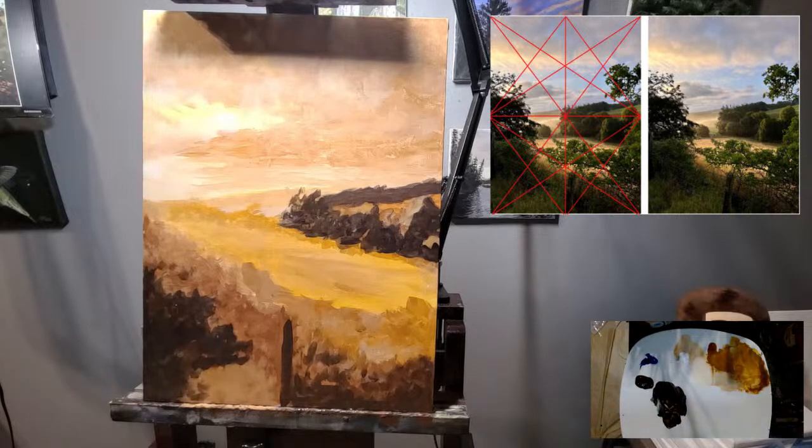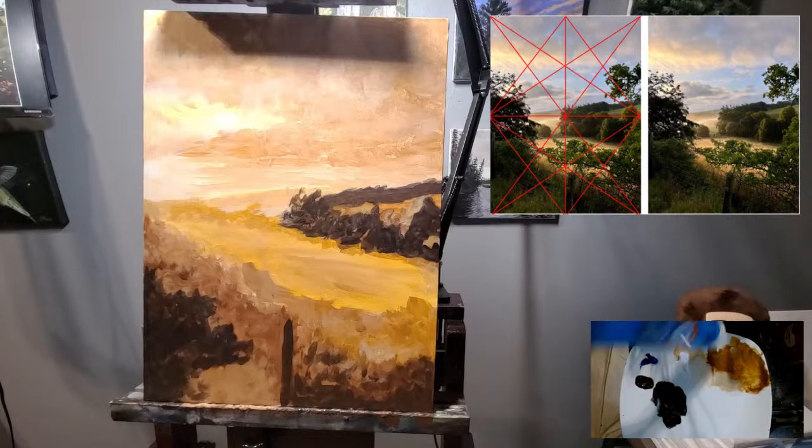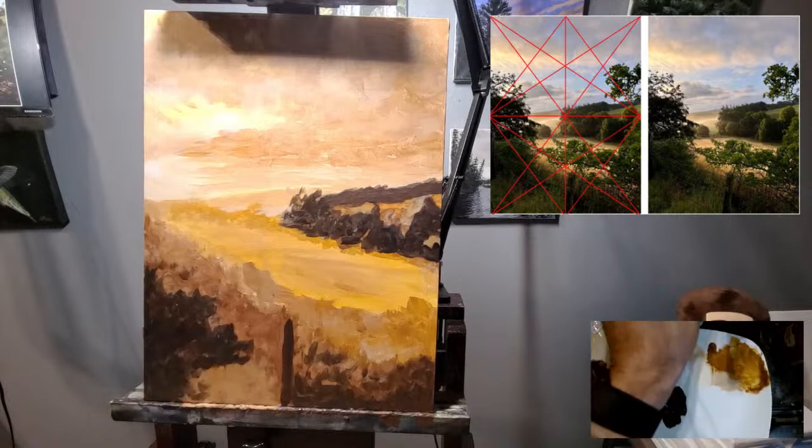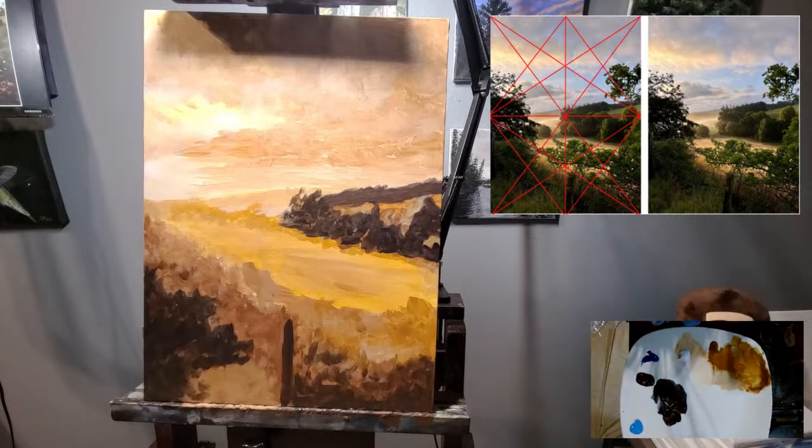Let's first do, where is my blue? There's my blue. Cerulean blue. And, yeah. So let's do a little bit of sky. Whoa, that's a lot of blue. Lot of blue.